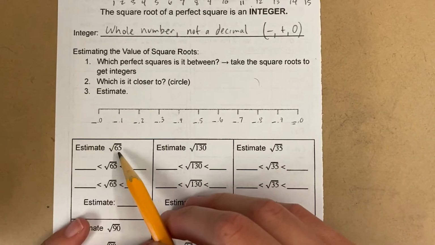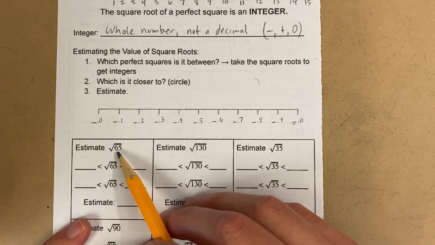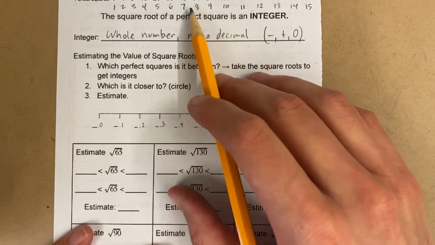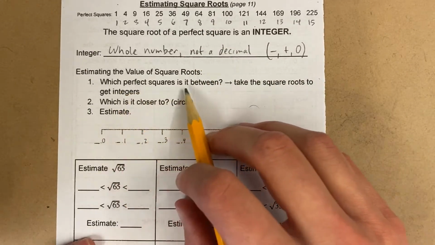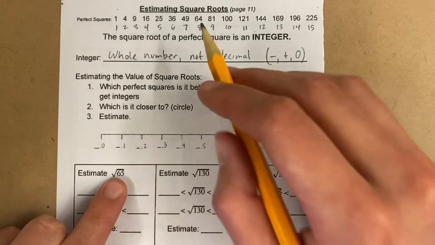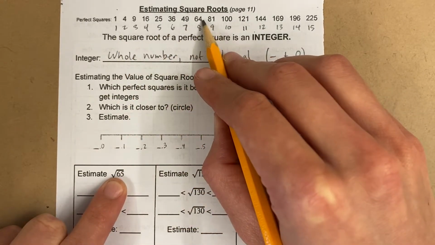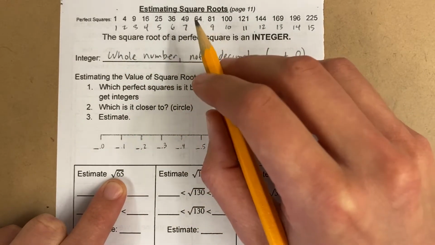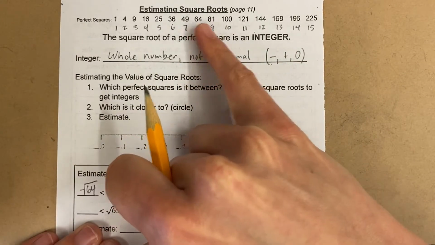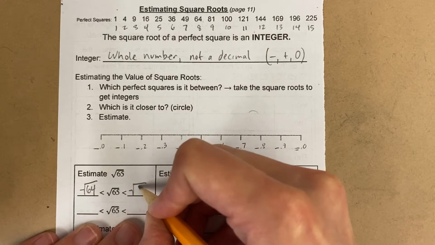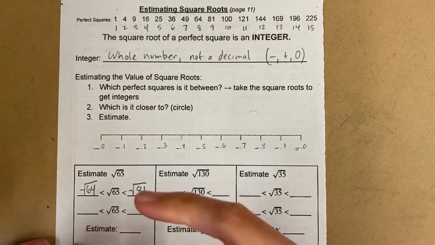Now, let's say I'm asked for the square root of a number like 65. That's not a perfect square, right? It's not up here. But here's what I do. I first ask myself, which perfect squares is it in between? If I'm looking at 65, where's 65? Oh yeah, 65 is right here. It's a little bit past 64. So 65 is in between 64 and the next perfect square, which is 81.